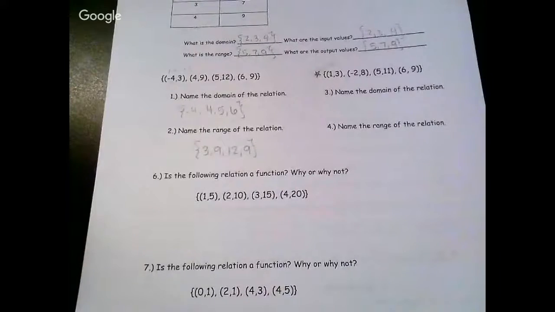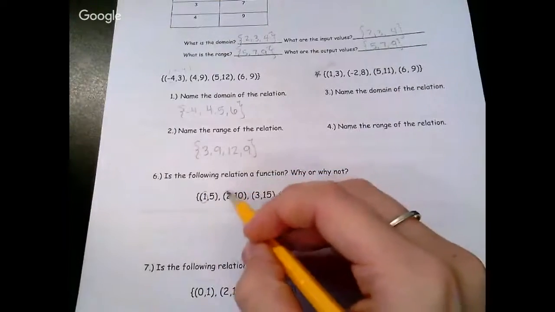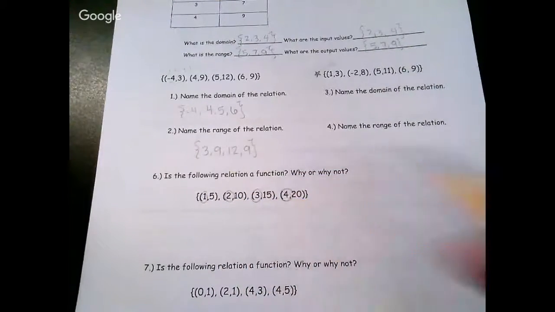So 6 says, is the following relation a function? Why or why not? So remember, a function has every x value has exactly one y value. So if I look here, I have an x value of 1, an x value of 2, 3, and 4. Is any x value the same?